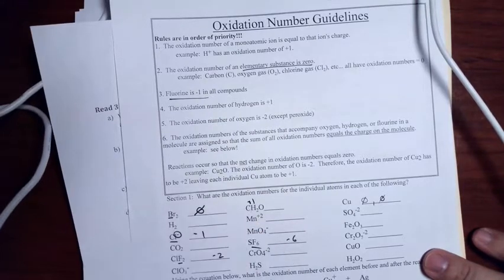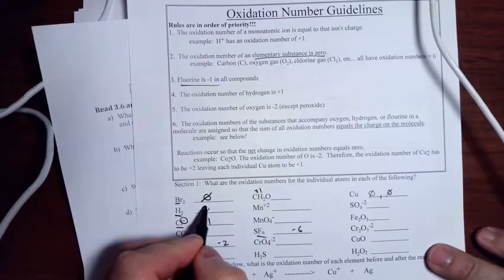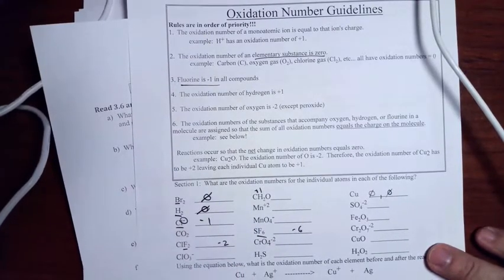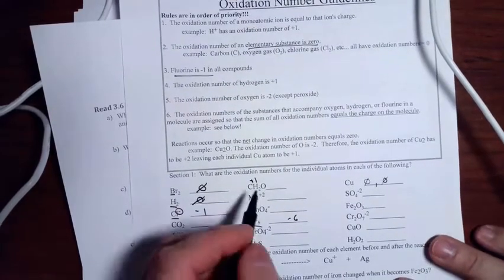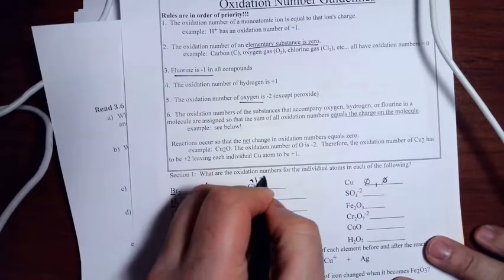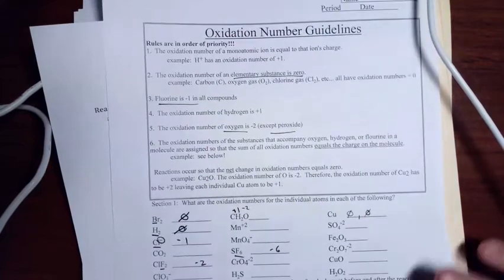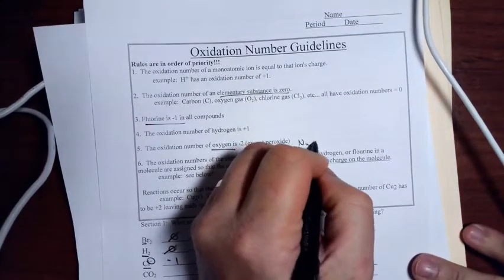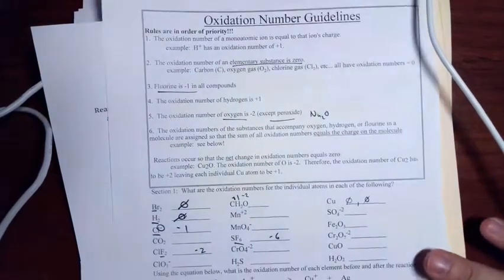The oxidation number of hydrogen is always +1 wherever it is when it's hooked up with something. When hydrogen is alone, it's 0. Hydrogen, basically the idea is hydrogen reacts only to form compounds where hydrogen is +1. Oxygen is always -2, except in these crazy peroxides. A peroxide would be something like Na2O2, and we'll talk about that one later.